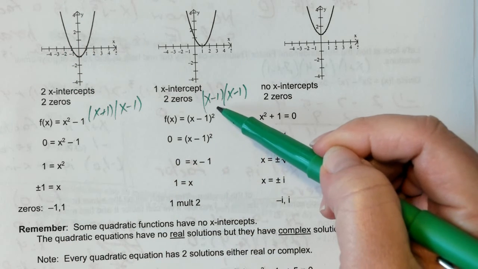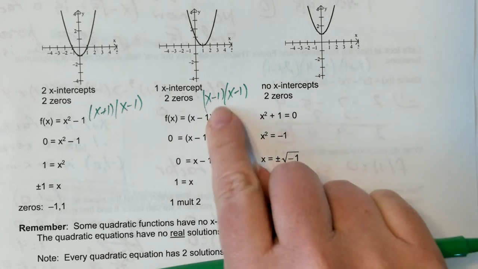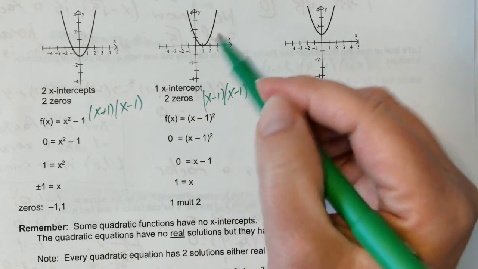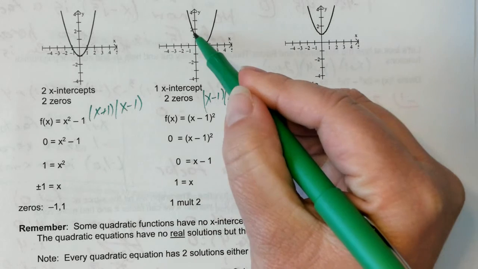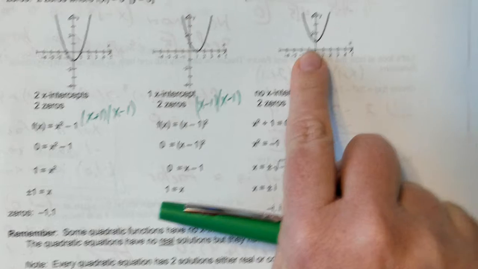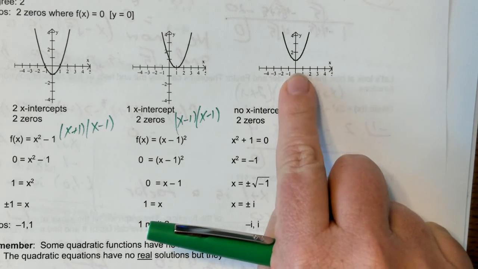This one, because the multiplicity is 2, it touches at positive 1, opposite value of those numbers in there, positive 1, but it's a multiplicity of 2, which means it touches and went back the way it came. Notice this one. This one does not touch the x-axis at all.